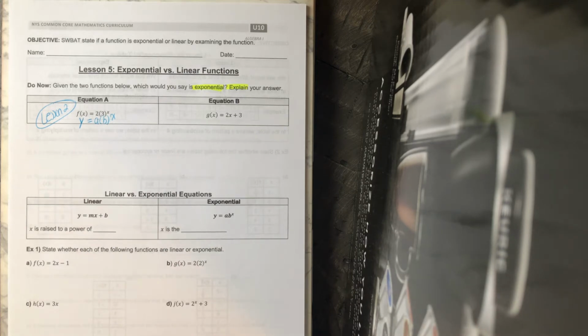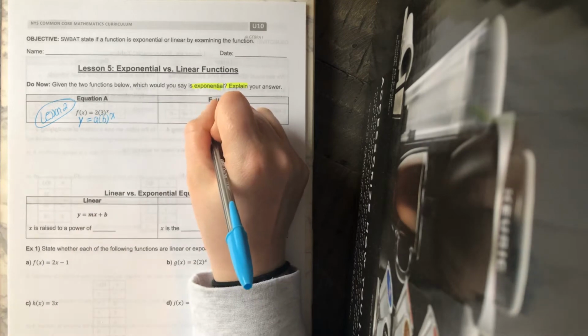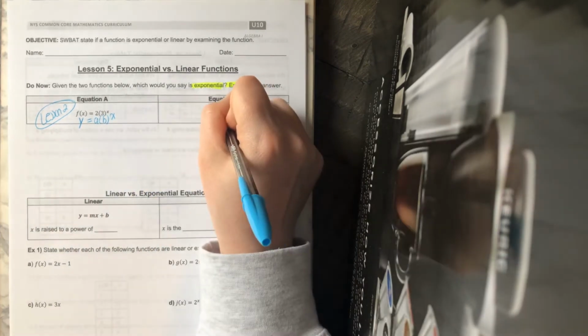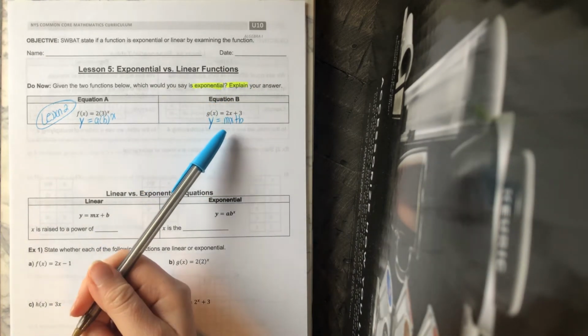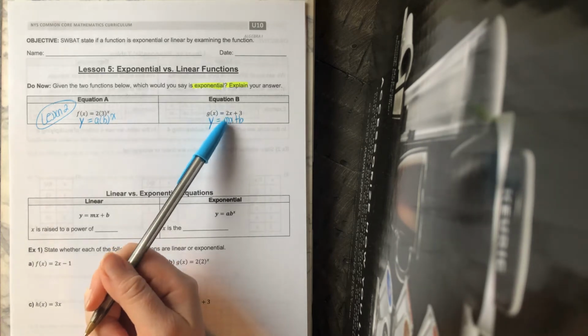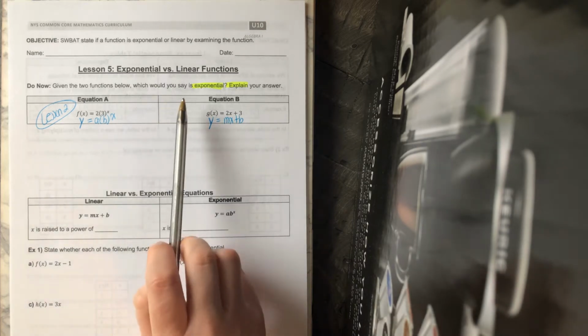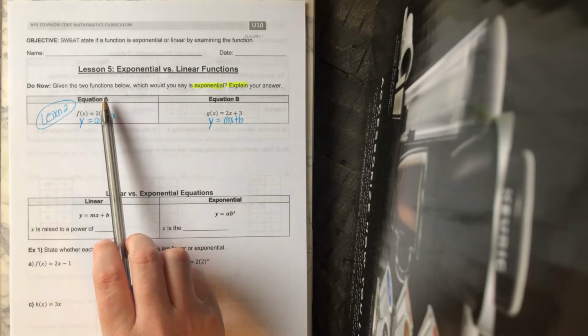If I look at equation B, same thing. Instead of writing g of x, I'm going to change that to y equals. And I'm going to write the formula mx plus b, because that's the formula for a linear function. And that's what this guy is following here. All right. So I want to answer this question, which one is exponential? I know the answer has to be A, just because this example follows the formula for an exponential function.